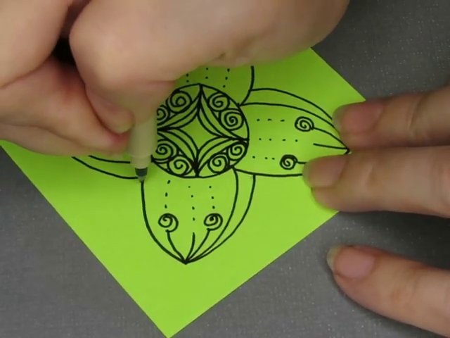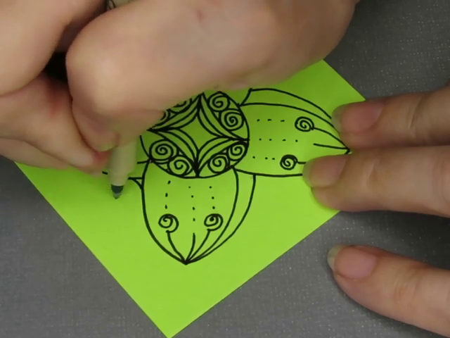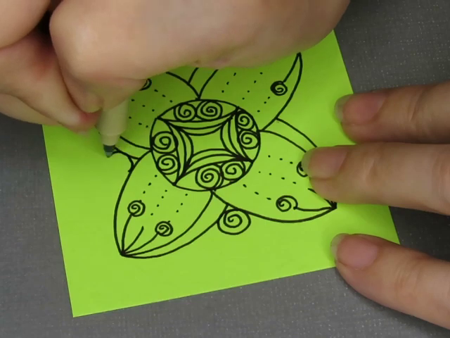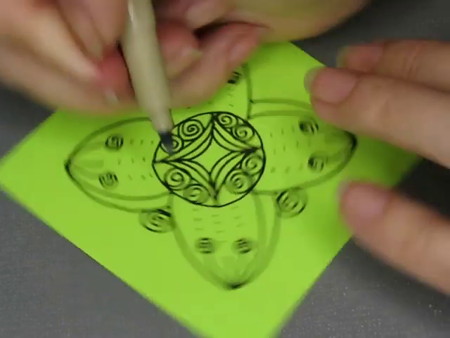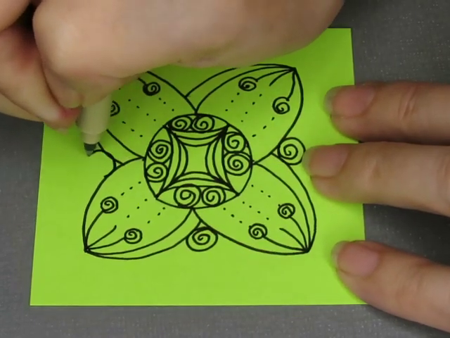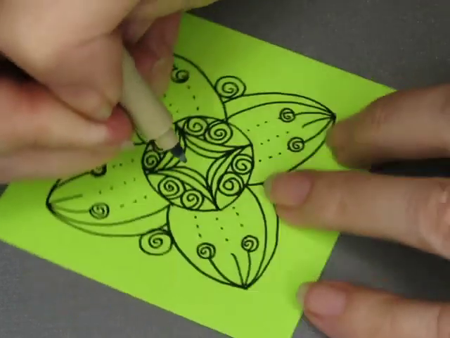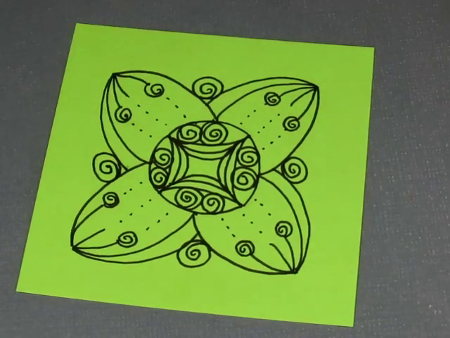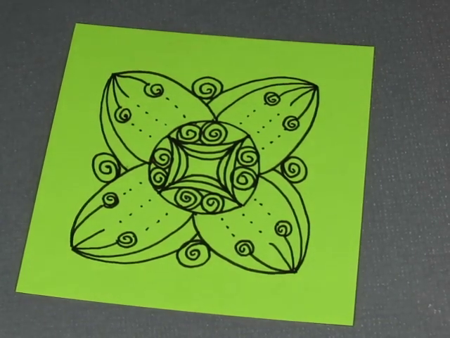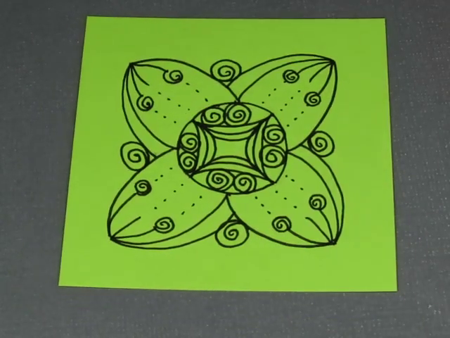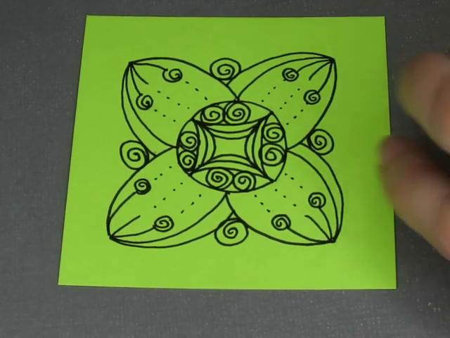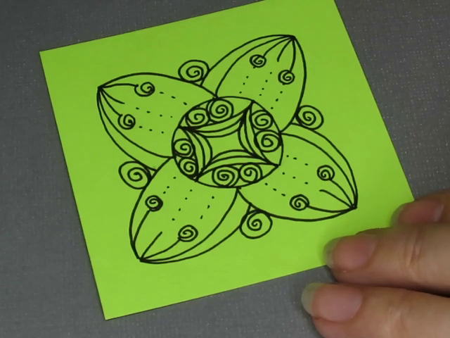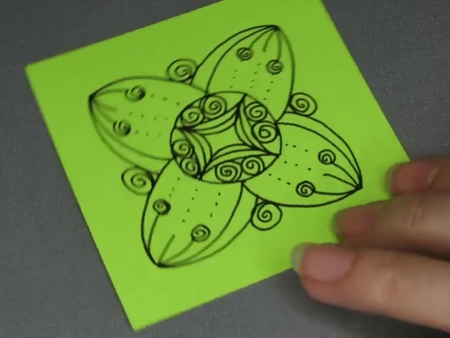And I also feel like I need a spiral here. They kind of feel like, because of the kind of weird green color, they kind of feel like cucumber for some reason. I don't know why I'm feeling cucumber. That looks good. I like that.